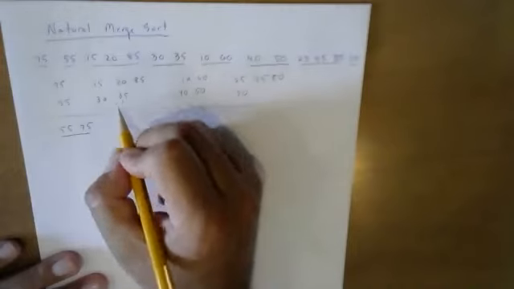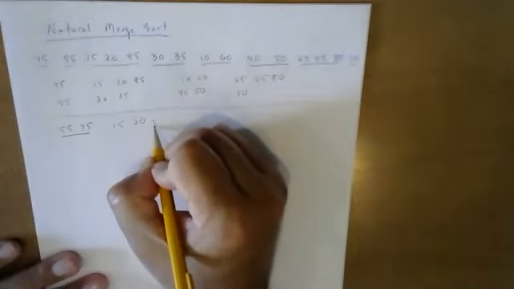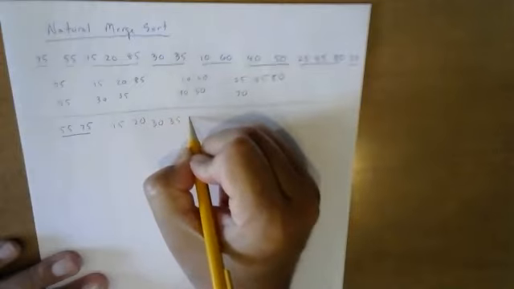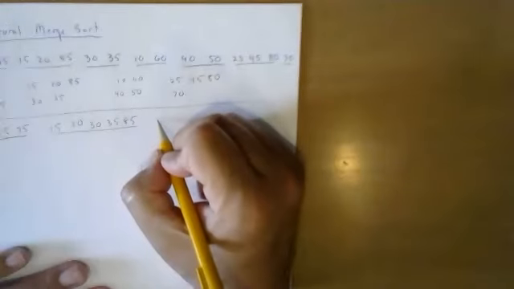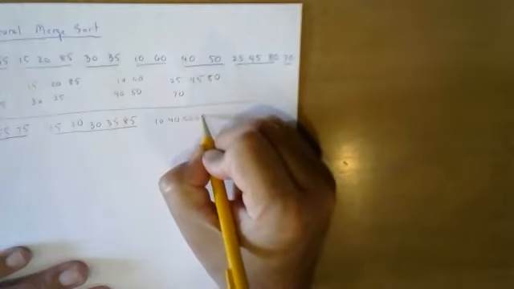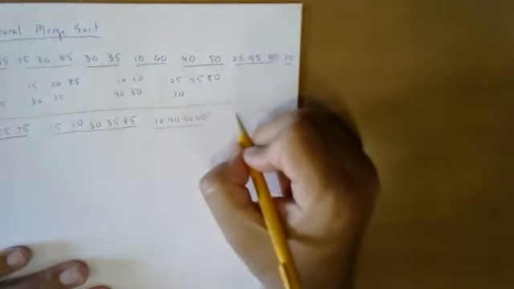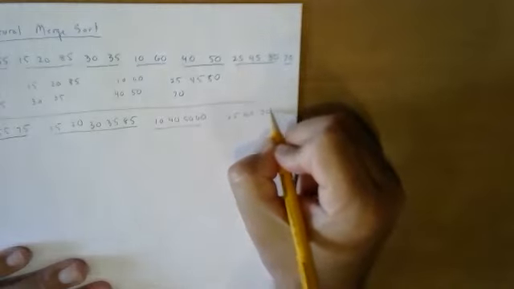So let's see what we have. We have 15 in this cluster, 20, 30, 35, and 85. My next cluster, 10, 40, 50, 60. And my last cluster, 25, 45, 70, and 80.